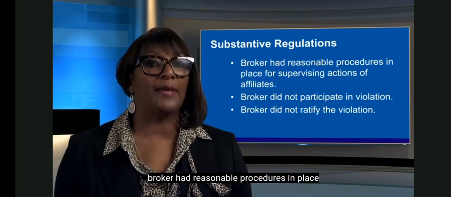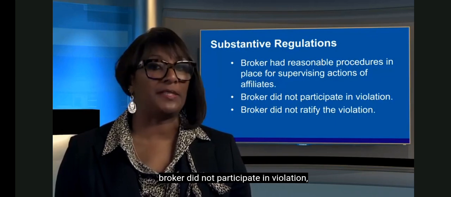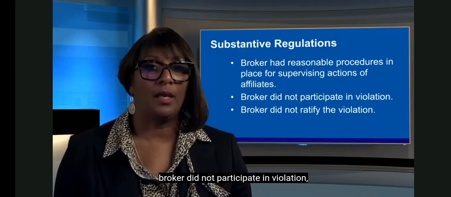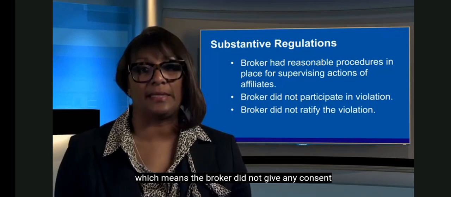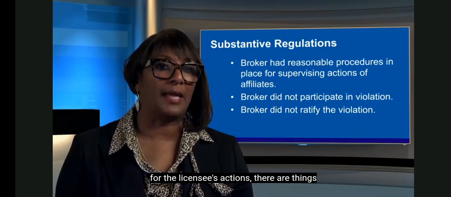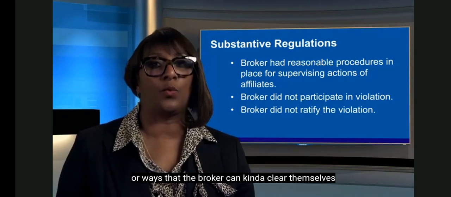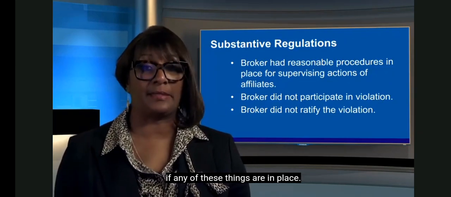Qualifying broker may assume liability for licensed affiliates' violations of license law and commission rules, unless the broker can demonstrate the following. Broker had reasonable procedures in place for supervising actions of affiliates. Broker did not participate in the violation. Broker did not ratify the violation, which means the broker did not give any consent for the violation. So while the broker is responsible for the licensee's actions, there are ways that the broker can kind of clear themselves if any of these things are in place.